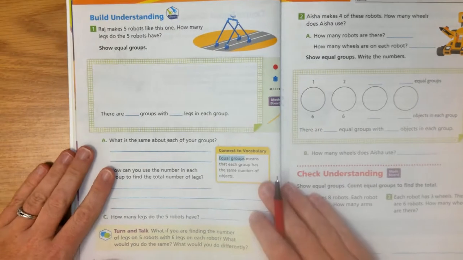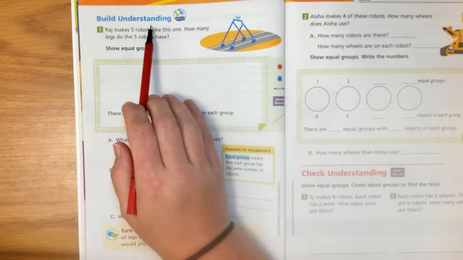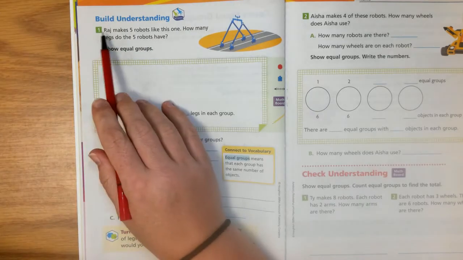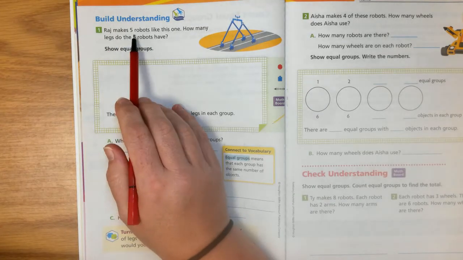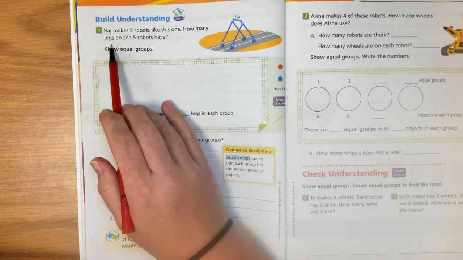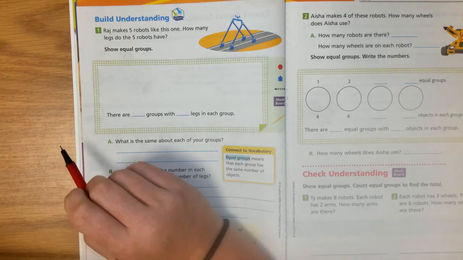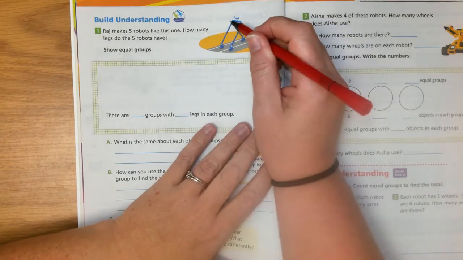And we've got some more robots that we're going to be working with. So build understanding. Number 1, Raj makes 5 robots like this one. How many legs do the 5 robots have? So this time we're talking about legs.